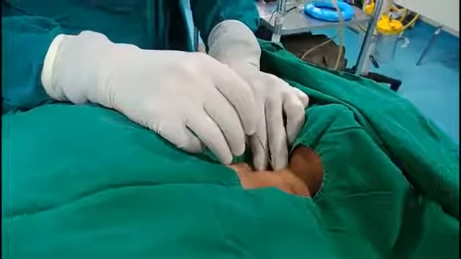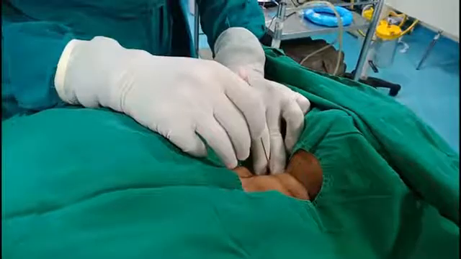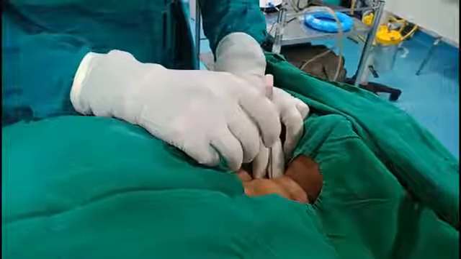Another important point, you should use radioprotective gloves because the procedure is done under continuous fluoroscopy.